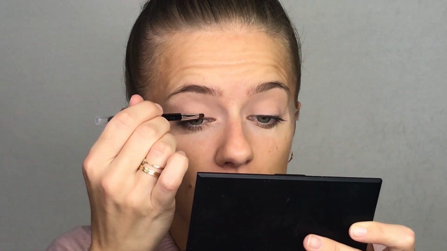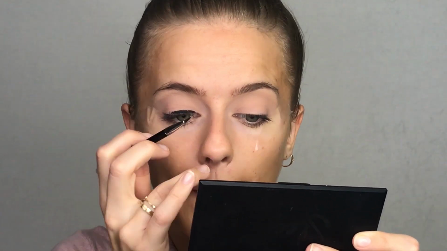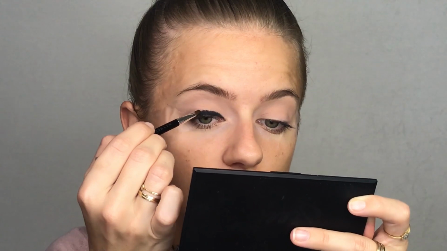First of all, I'm actually going to start with tape. Okay, there we go. Tape is on. So then I'm going to go in with the flat side of the brush, dip into that product, and apply this all over my whole entire lid, from left to right. And because of the stickiness of the gel, the eyeshadow will later be really easy to pack on really nicely. But I only want this to be black, black, black closer to the lash line. So I'm not gonna bring it further up.